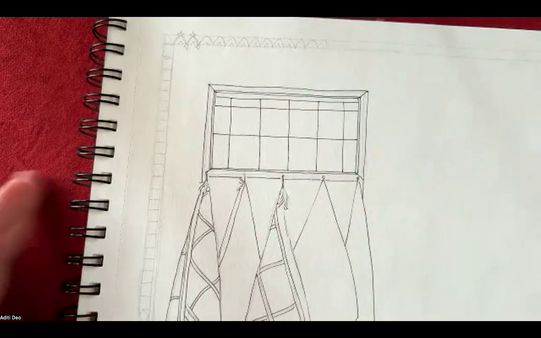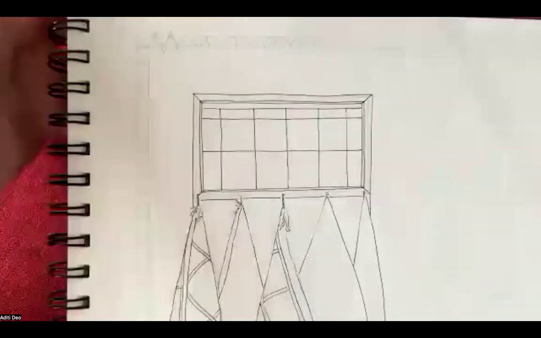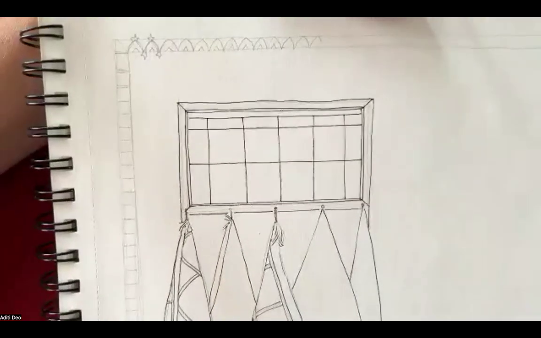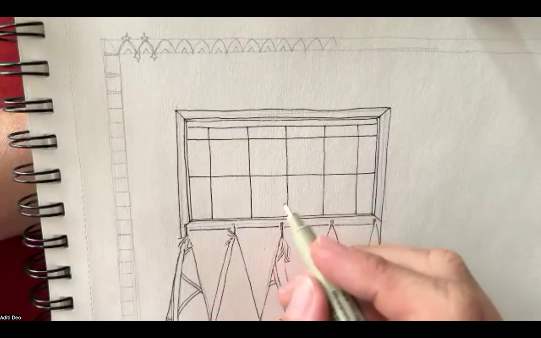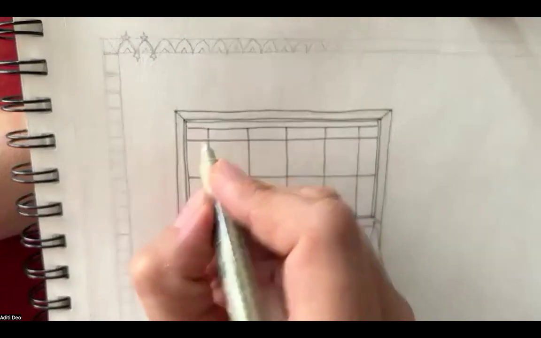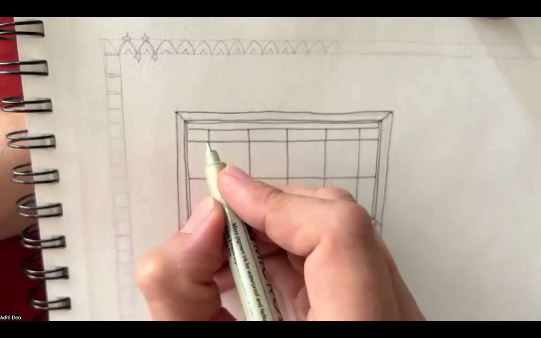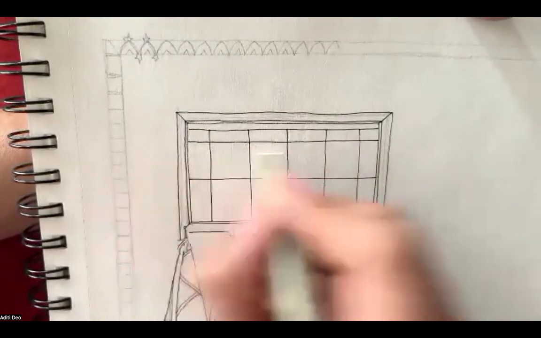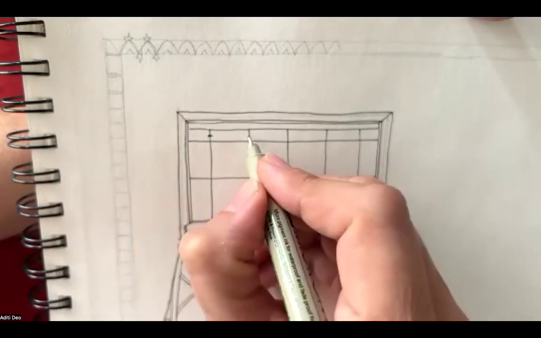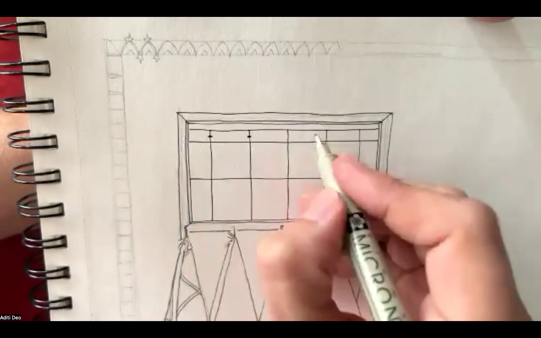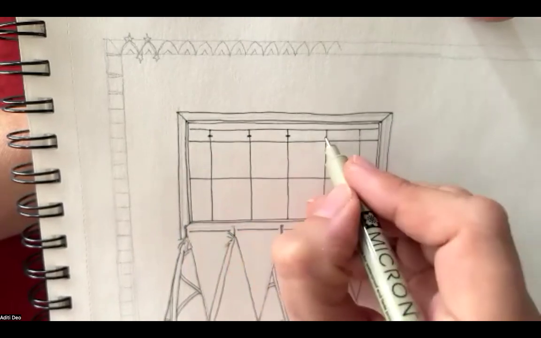This is our basic grid. And then we are going to draw some places which are like joints. So in the top row, we will make a joint here in the center, right in the middle.